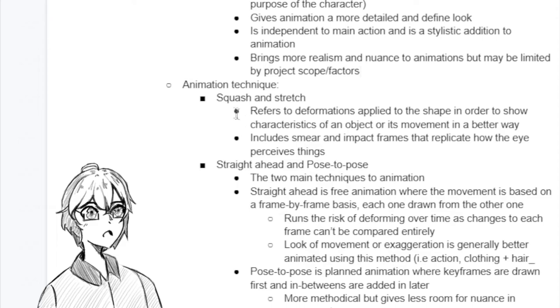Next in the groups comes the animation techniques. The first one is going to be squash and stretch, which refers to deformations or stylistic changes applied to the shape of an object in order to show its characteristics or its movement in a better way of the animation.